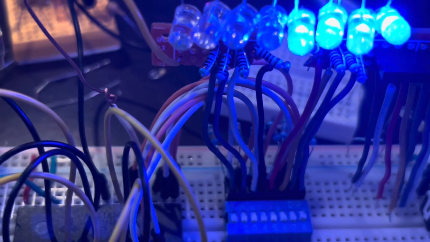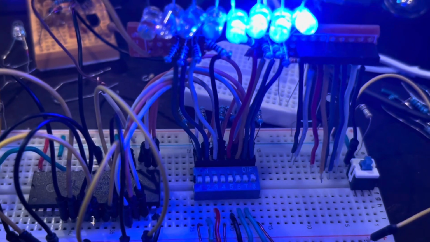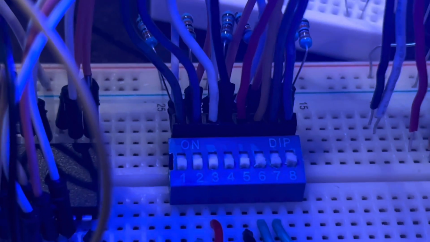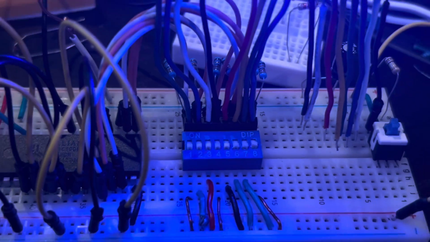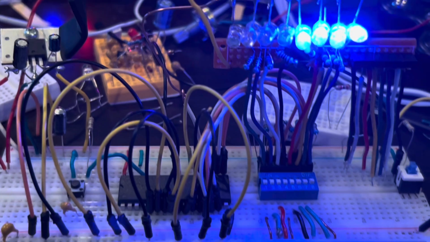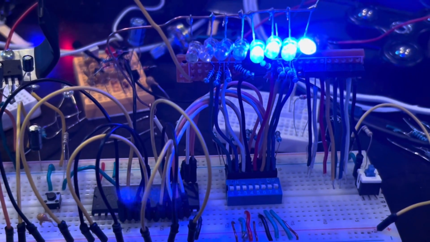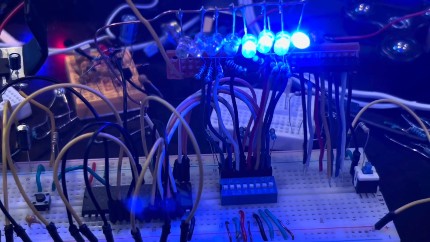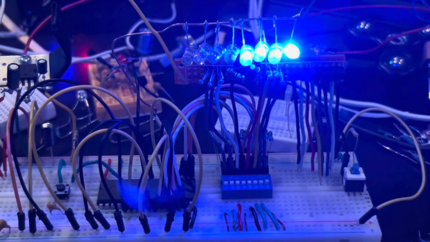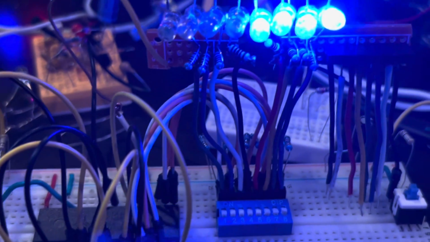Then I have the data lines going to these sets of LEDs, but at the same time I can program the data that I want just using this dip switch. And so as of now, I have programmed into this, for the first 16 address lines, the binary values of 0 to 16.